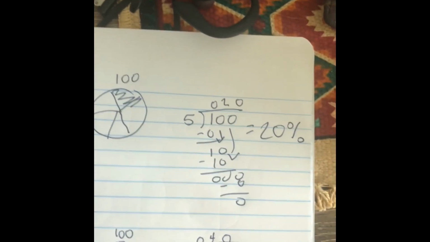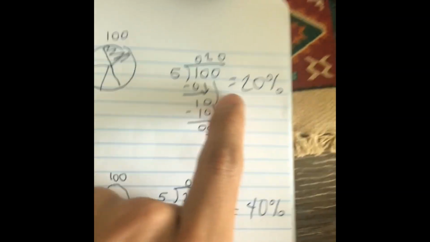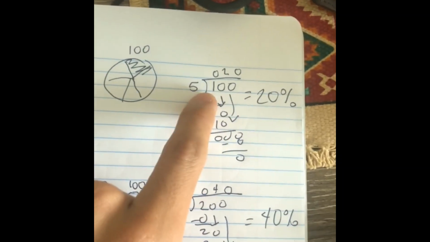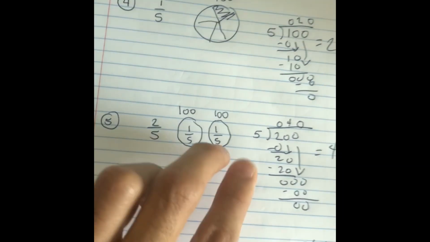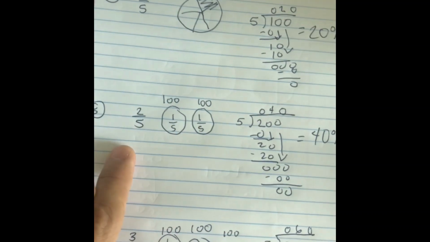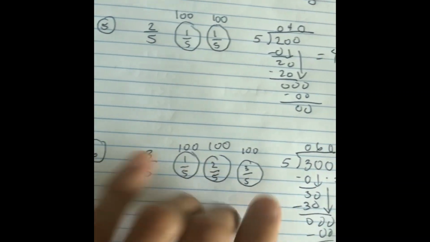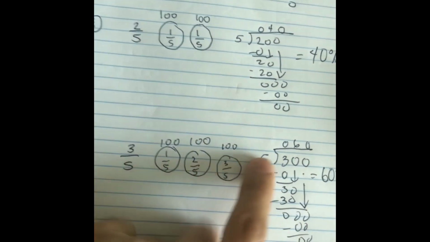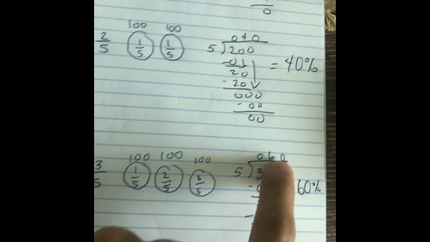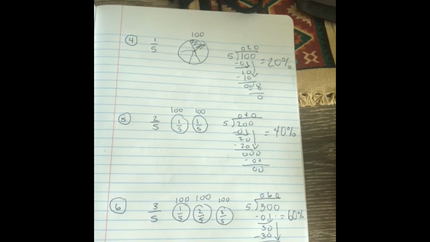All right, here are your answers. For number 4, 1/5 equals 20%. So you just take 100 and break it up into 5 parts. It's going to be 20%. 2 fifths is 200 broken up into 5 parts. That is 40%. 3 fifths is 300 broken up into 5 parts. So you have 60%. These are your answers for 4, 5, and 6.